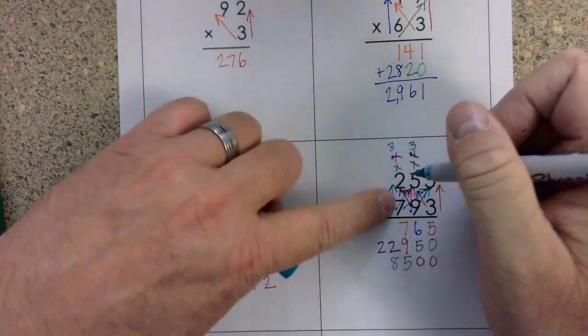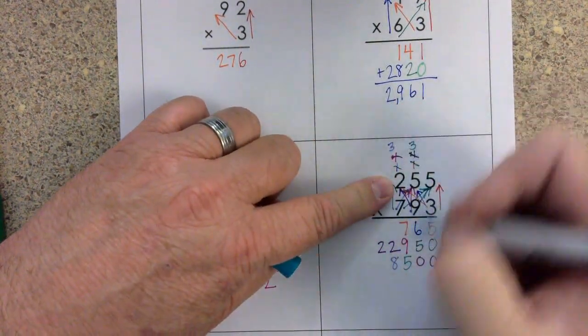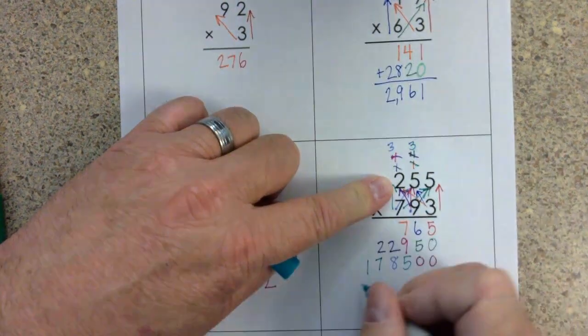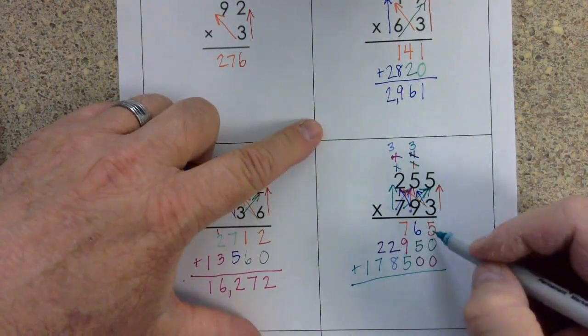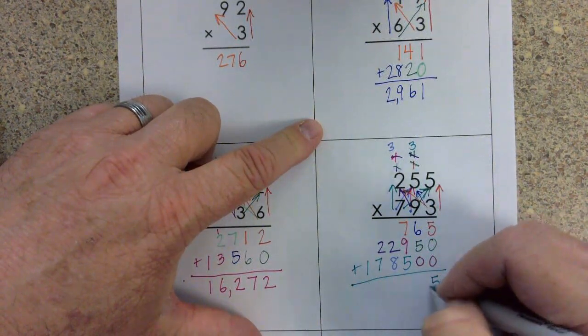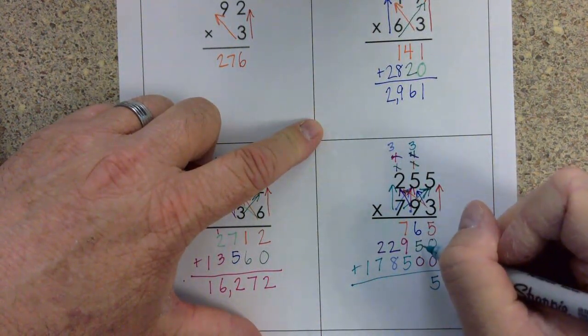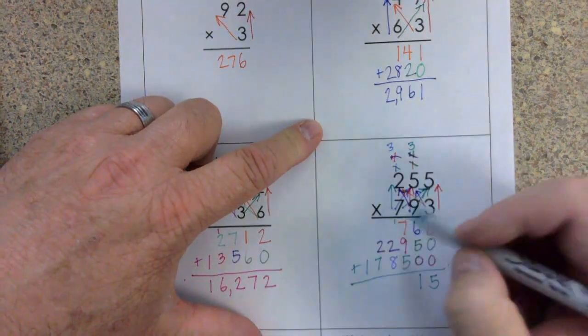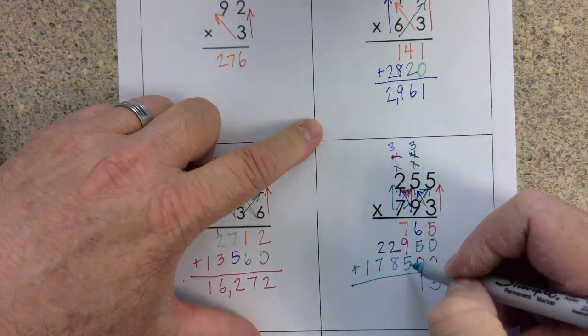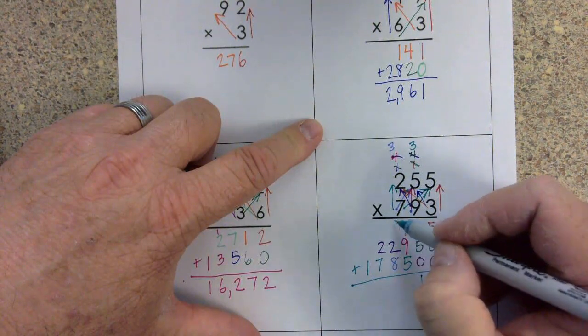7 times 2 is 14, but adding in this 3, that's 17, and now we're just left to add them all together. 5 plus 0 is 5. 6 plus 5 is 11. Regroup that 1. 9 plus 5 is 14.